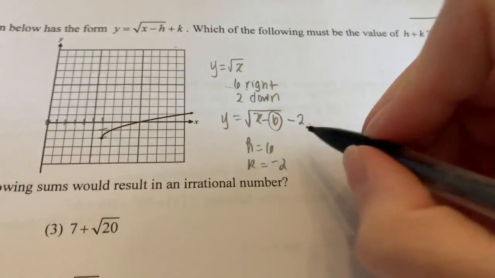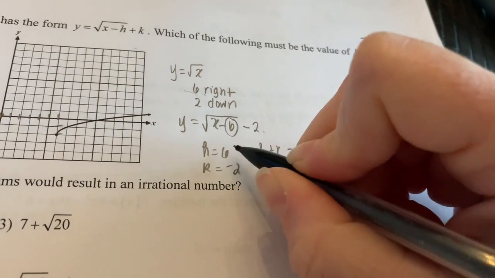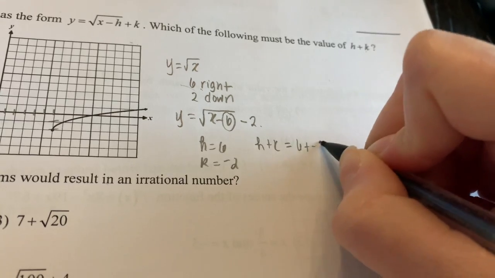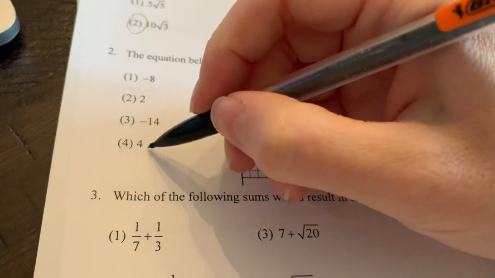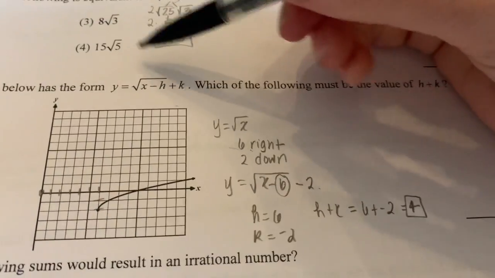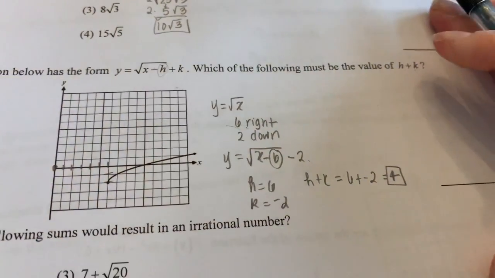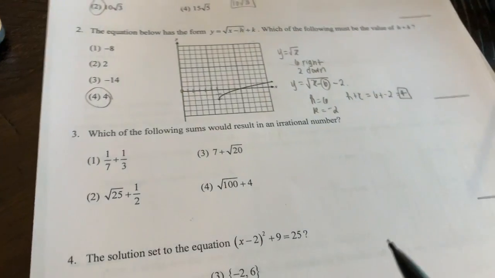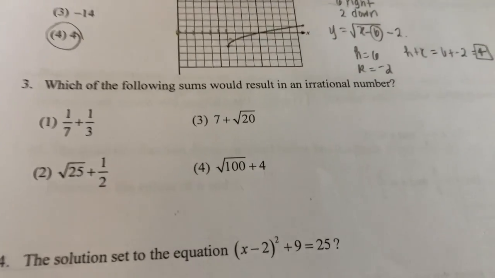And so when we do h plus k, which is what they're asking us, we do 6 plus negative 2, which is 4. Okay, so that's choice 4. So remember, be careful, because even though we did minus 6, the formula says minus h, and so h is still positive 6. Okay?